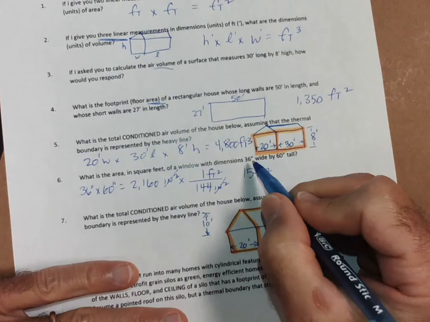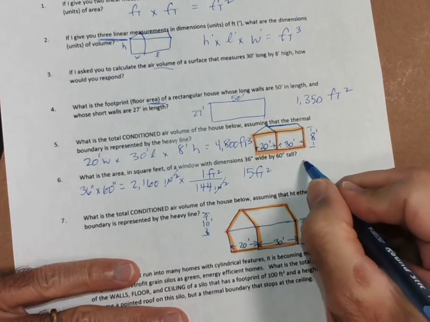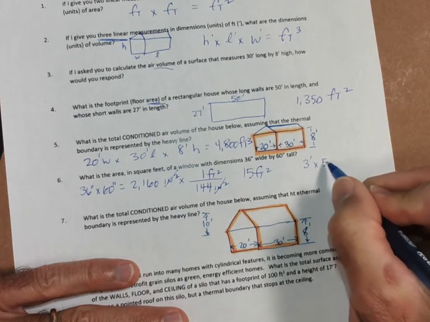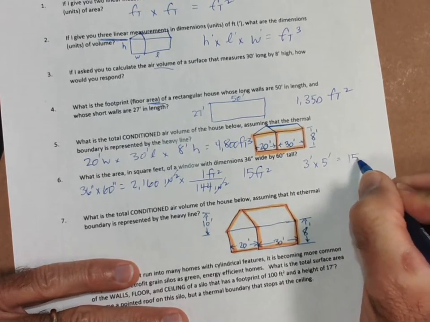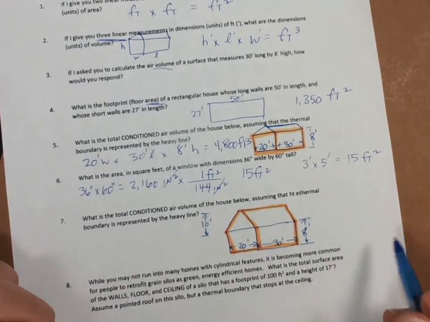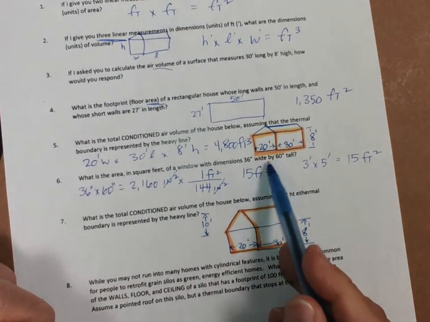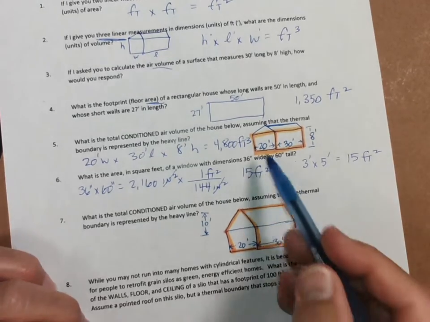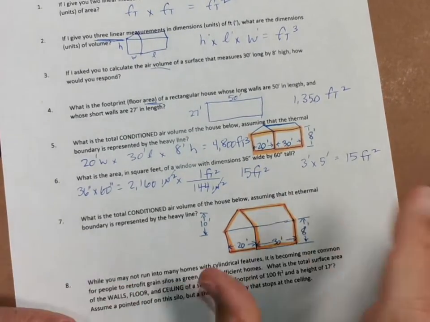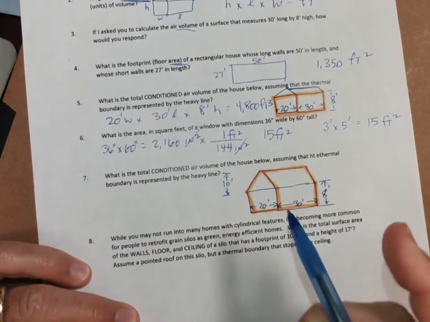We can check our answer because 36 inches, hopefully you know that that's 3 feet. 60 inches, you know that that's 5 feet. Same thing. Sometimes these are really easy to convert to feet right off the bat. Sometimes they're not. If I gave you something like 27.5 inches, it'd be easier just to do it by inches than convert it all to feet.